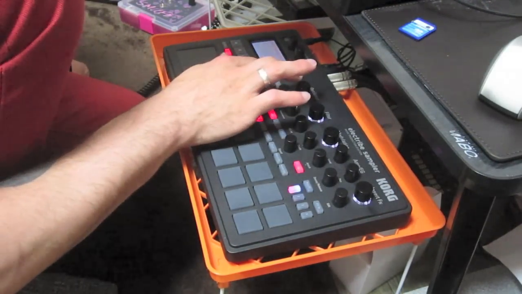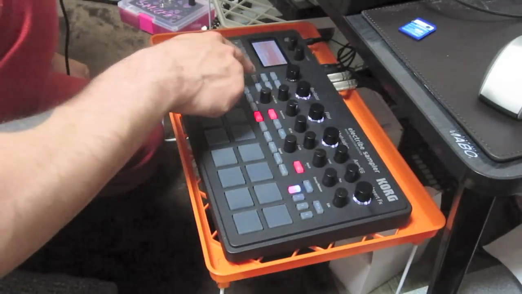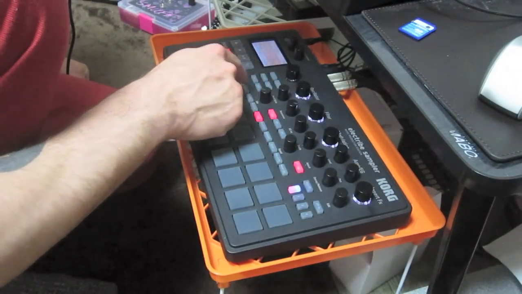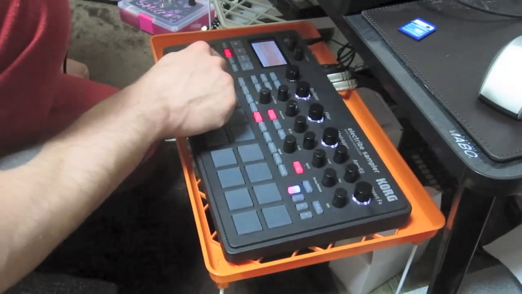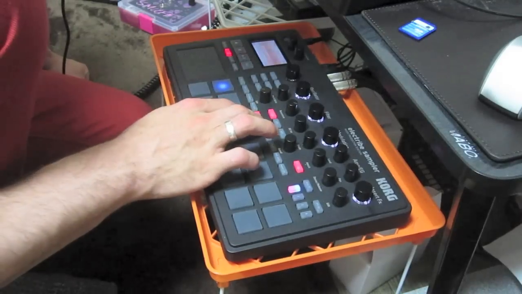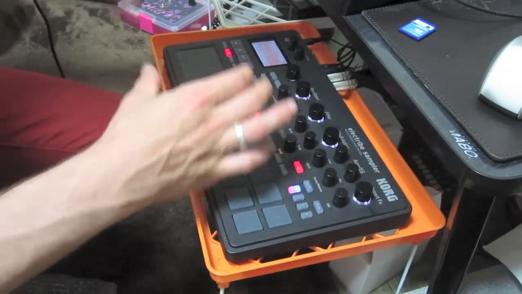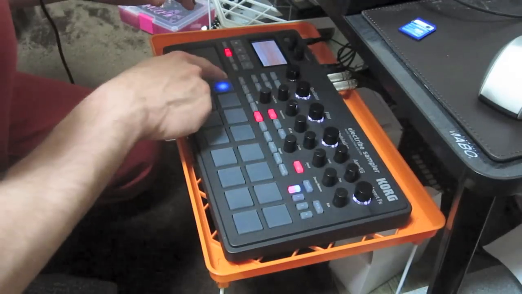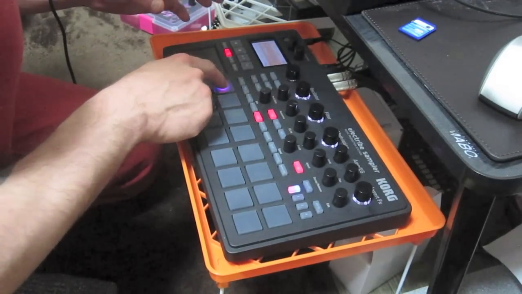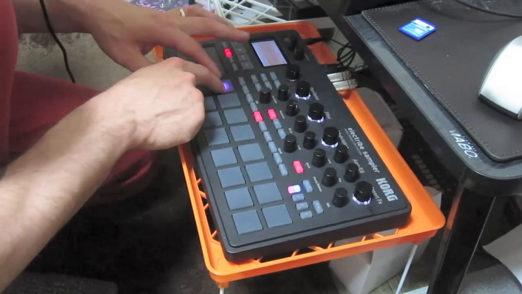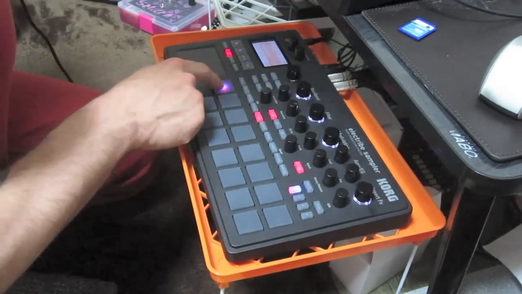Alright, so next, our original loop is already set here, but since it's been sliced, only the first slice is going to play on the first pad.